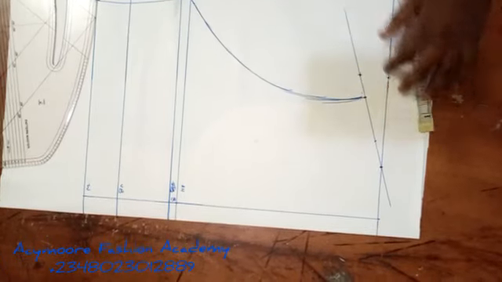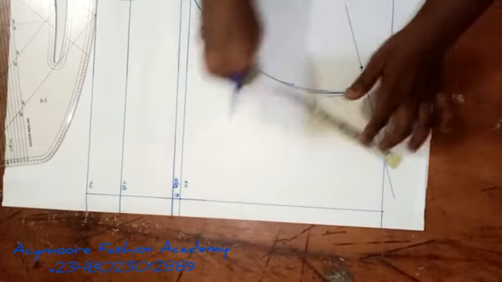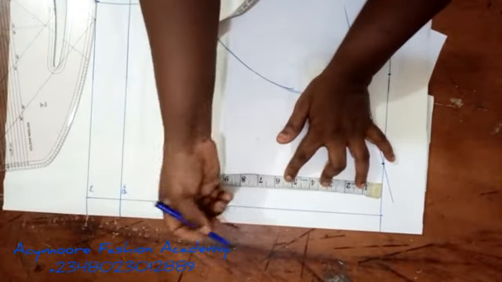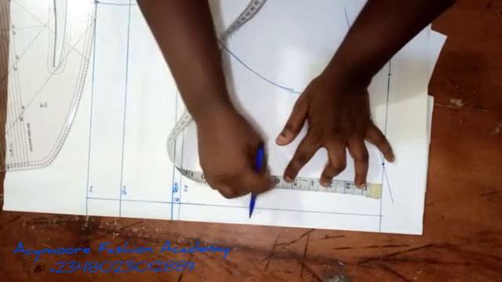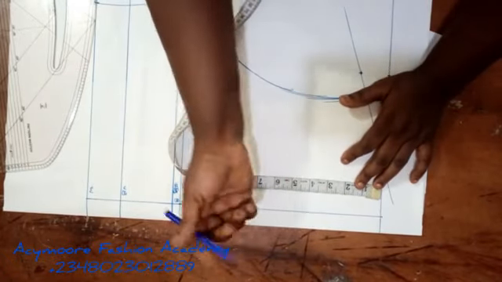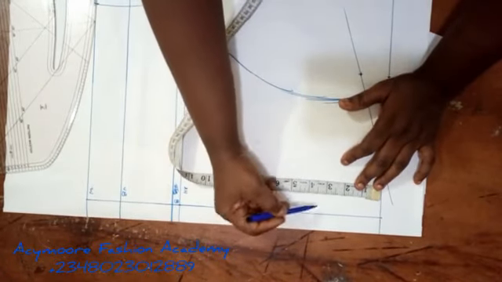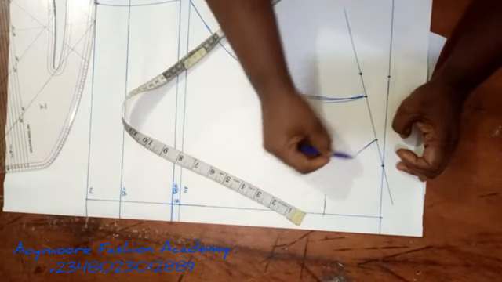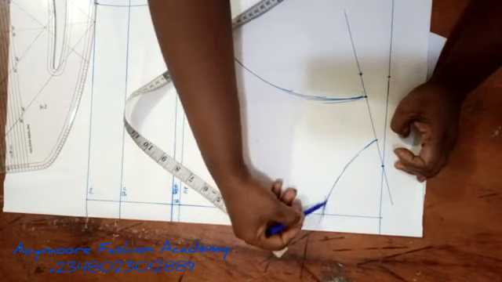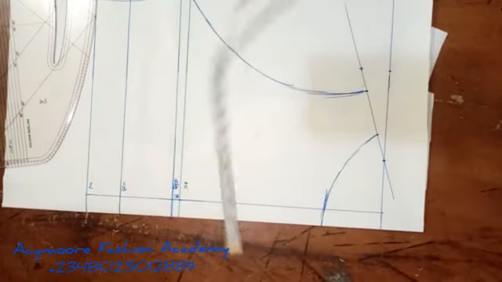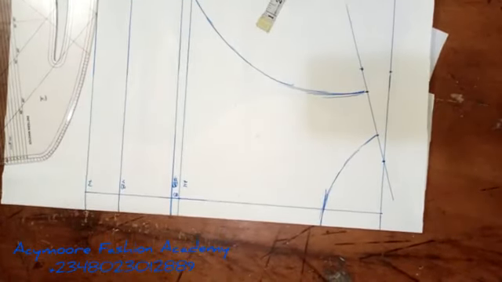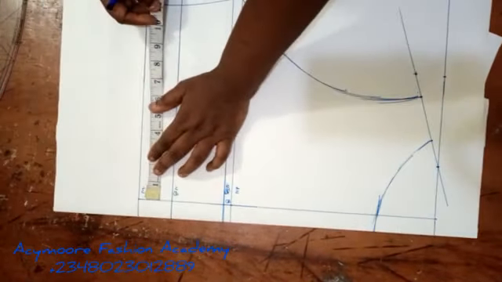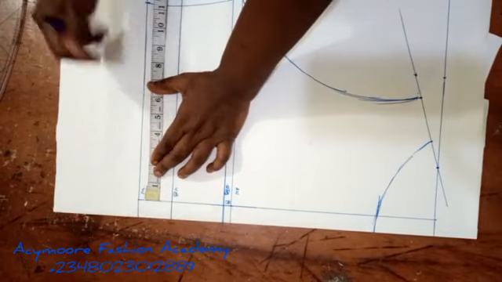Can you see? So for the neck, it depends on what you want. If you want to do a V-neck, that depends on you. You can decide to do maybe just 3, so just come like that. You can use your curve to do that. So that's our basic bodice. Okay, we've not done the dart yet.